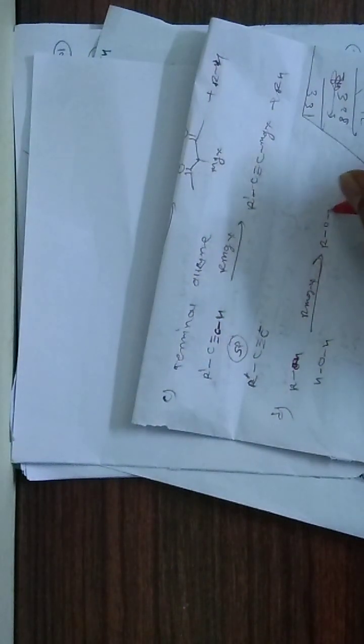Because if the proton is removed from the alcohol, the negative charge will be on oxygen, which is very electronegative and well stabilized because the negative charge is on an electronegative atom. So what will form? ROMgX plus RH. This is how the Grignard reagent will act as a base with alcohol also.